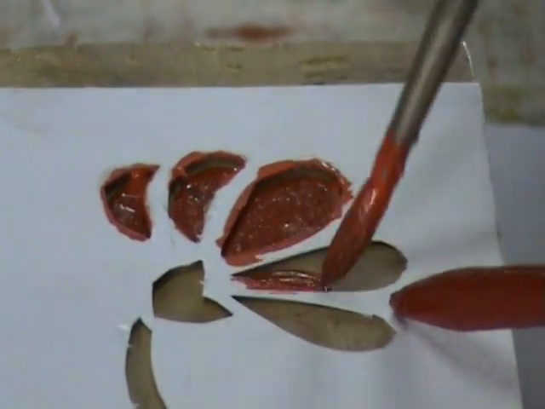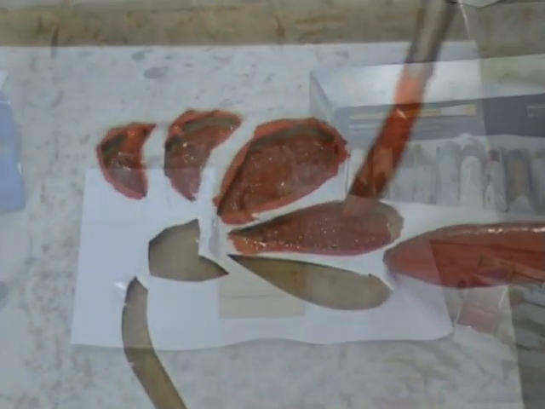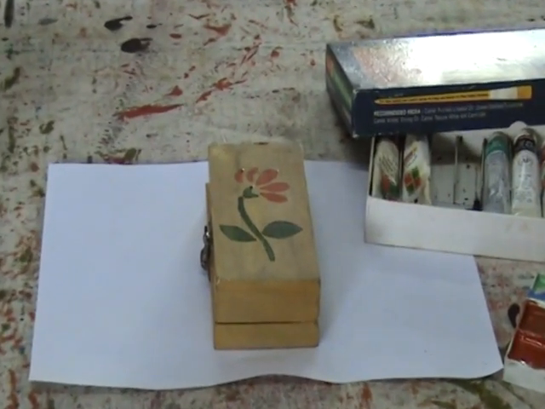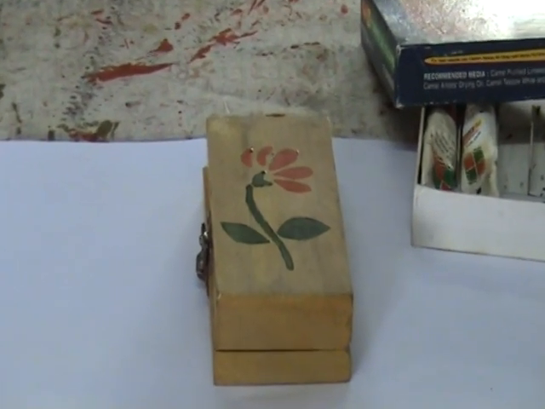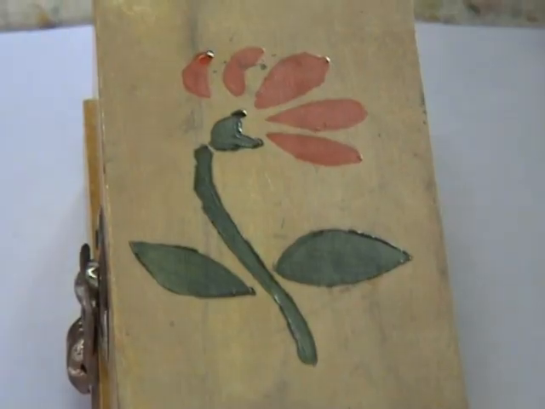Third, the ornamented table will look beautiful with the printed stencil.